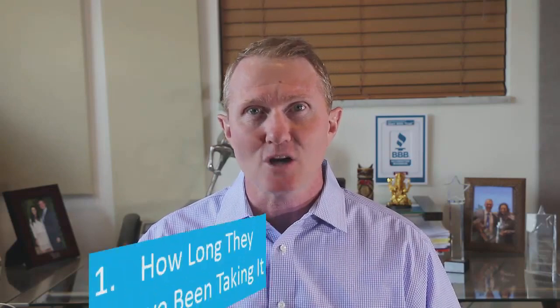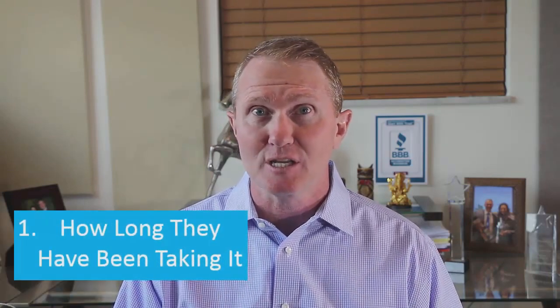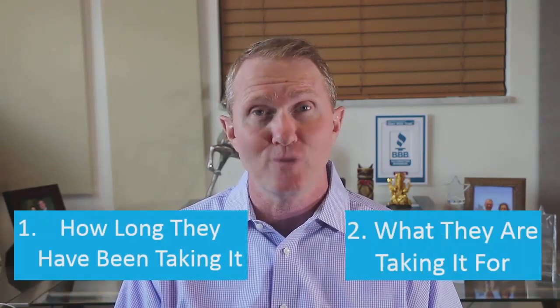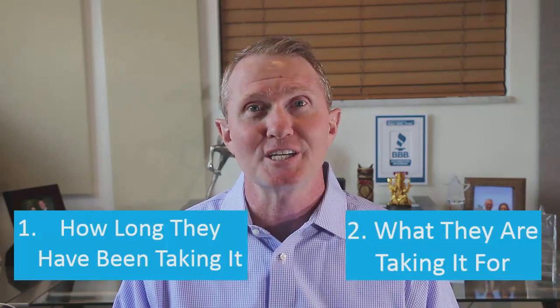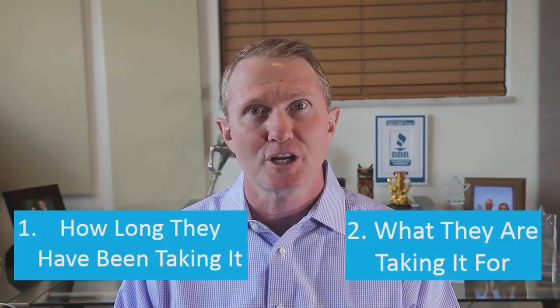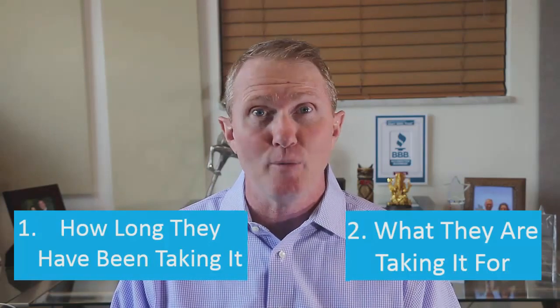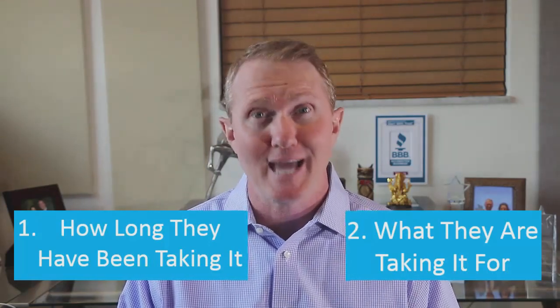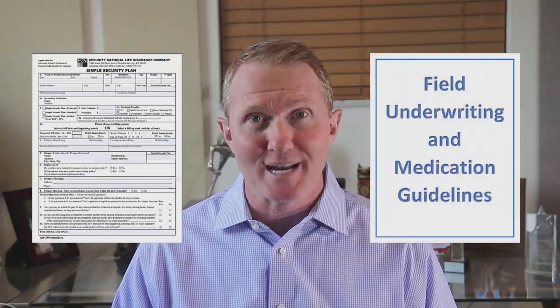Once you have all your prospects' medication, you want to find out exactly when they started taking each medication and what it was prescribed for. This is when you pull out the cheat sheet to figure out which carrier you're going to use depending on the ailment or medical condition that the prospect has. Once you have an idea of what carrier you're going to try to place the prospect with, you want to pull out that carrier's application and medication and field underwriting guide.